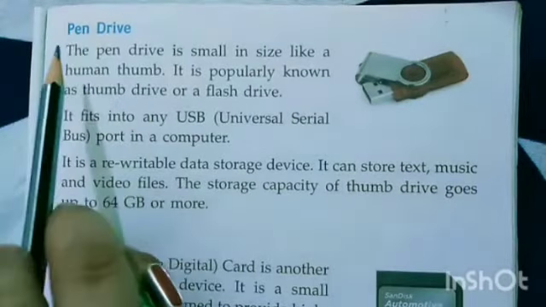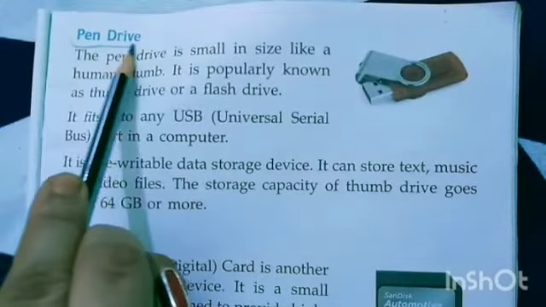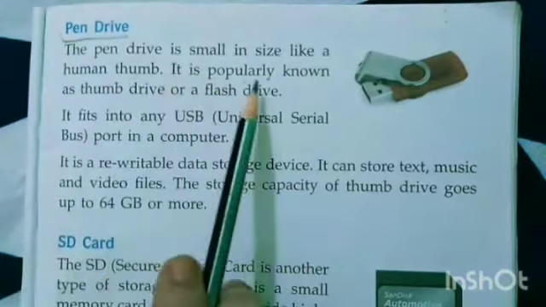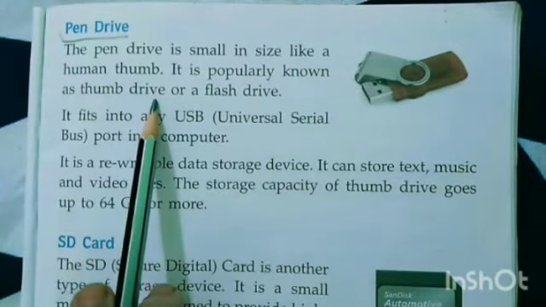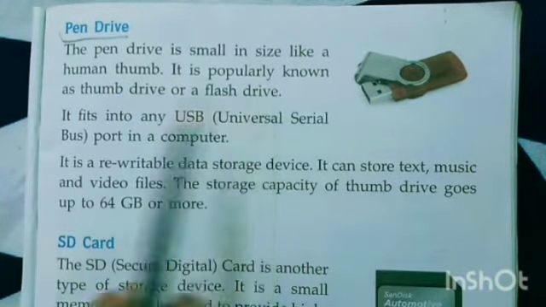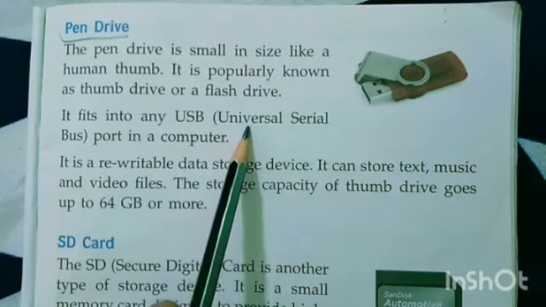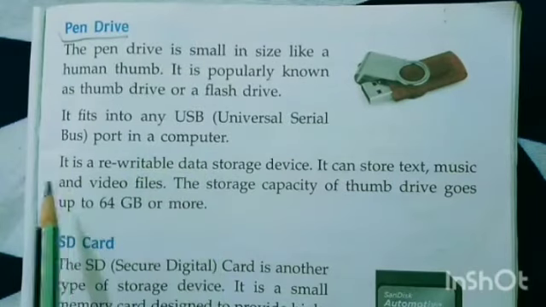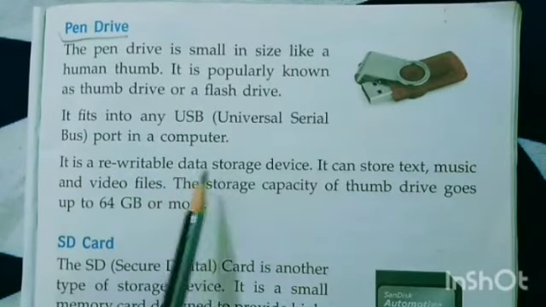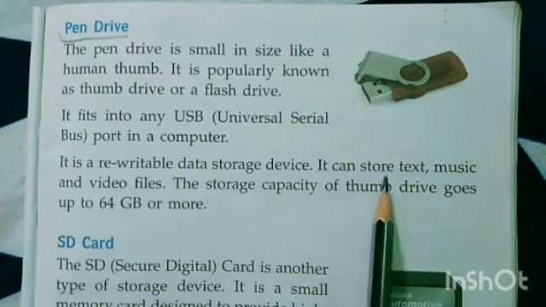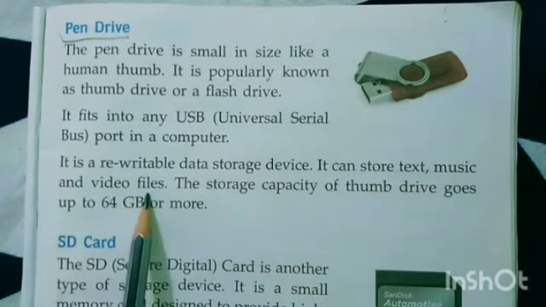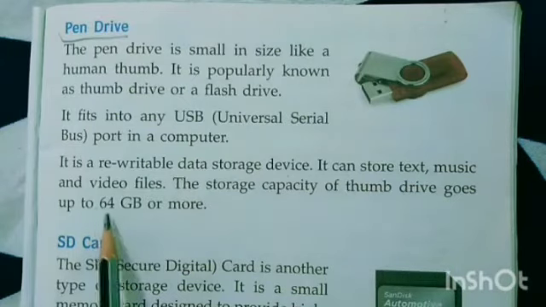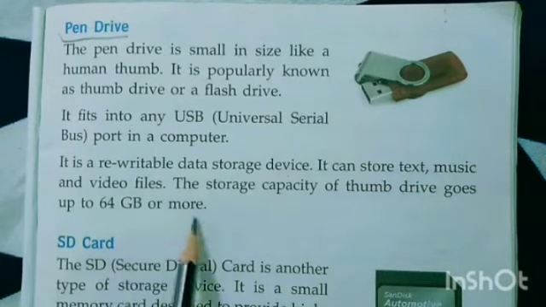Now come to the next storage device, that is pen drive. The pen drive is small in size like a human thumb. It is popularly known as thumb drive or flash drive. It fits into any USB (universal serial bus) port in a computer. It is a rewritable data storage device. It can store text, music and video. The storage capacity of thumb drive goes up to 64 GB or more.